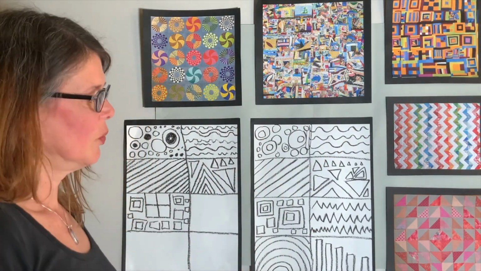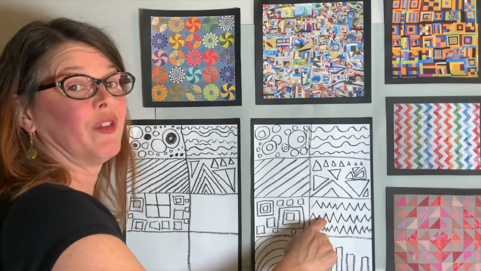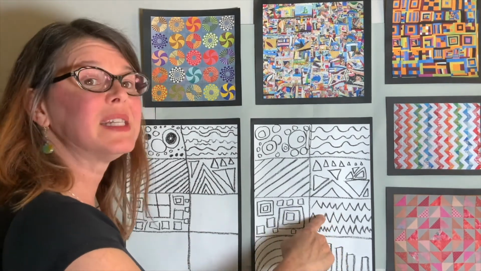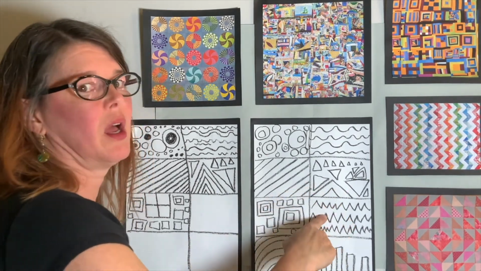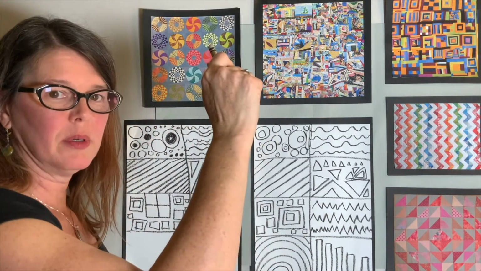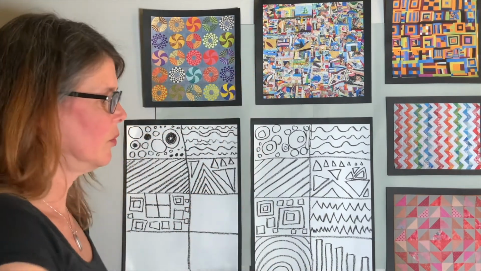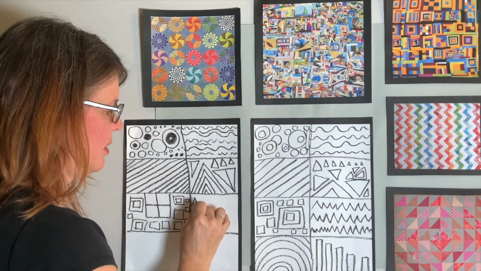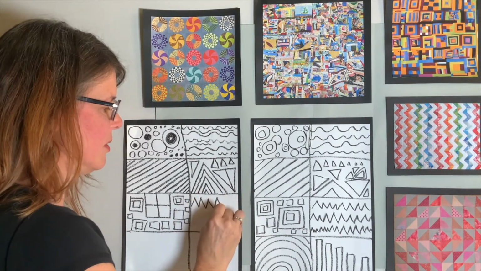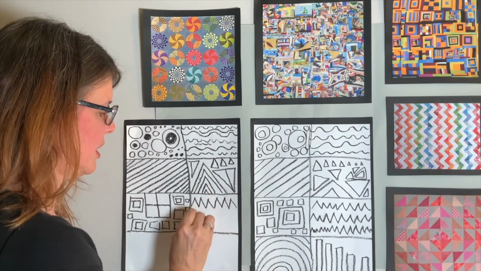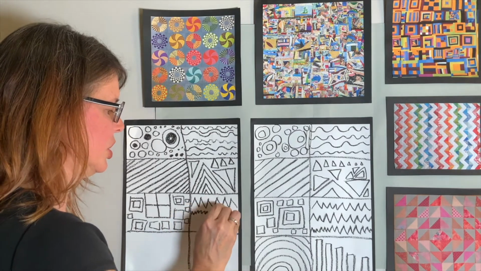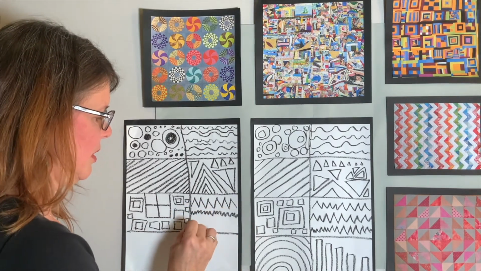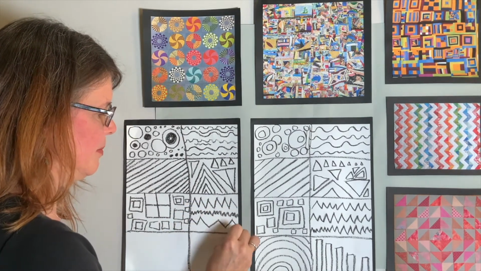All right, ready? Everybody's favorite, zigzag lines. They have a point at the top and a point at the bottom, right? They go up, down, up, down, up, down. This one's going to be tiny little ones. Look. Up, down, up, down, up, down, up.